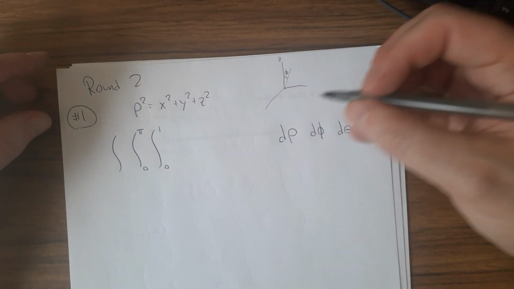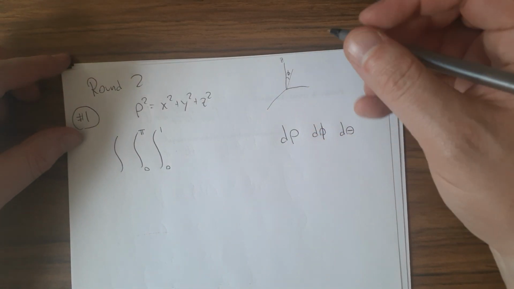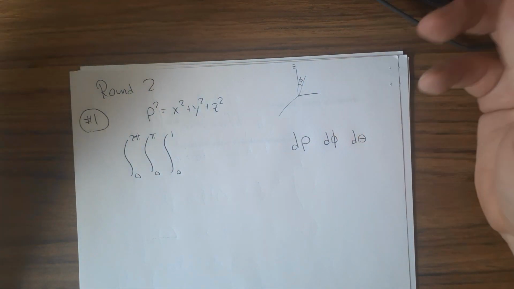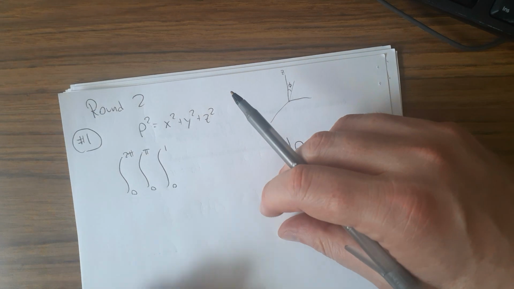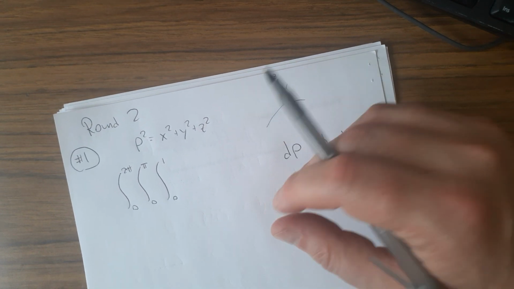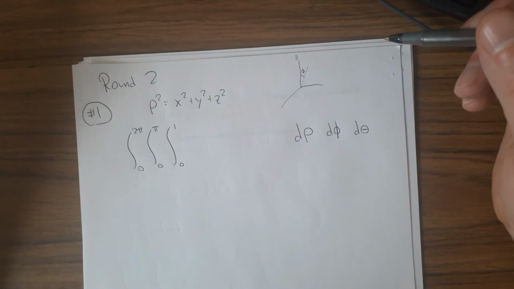For theta, theta just goes all the way around, and theta means the same thing as it does in polar coordinates. So the natural limits for theta are 0 and 2 pi. That means all the way around.